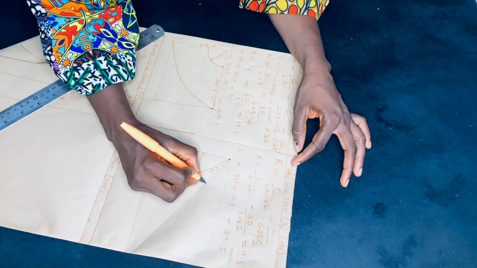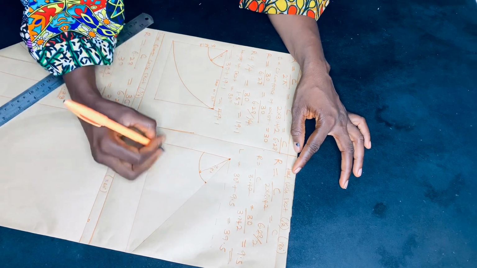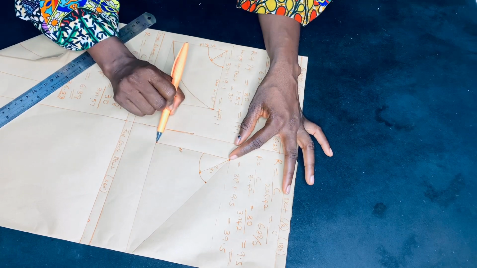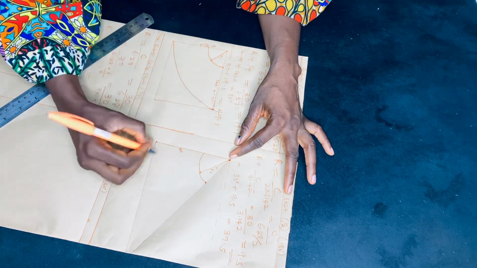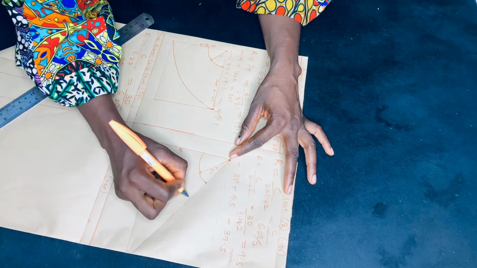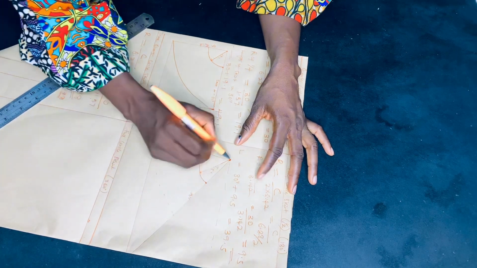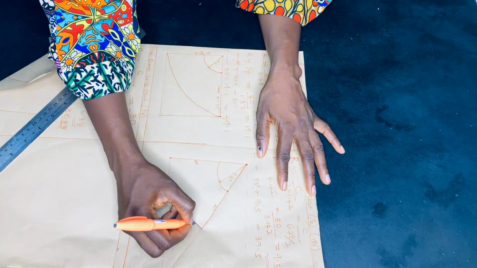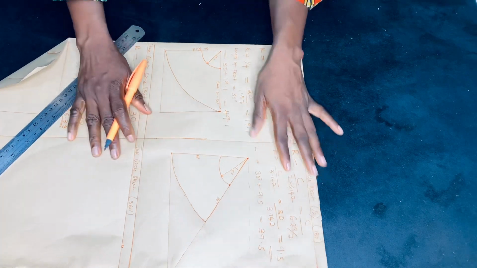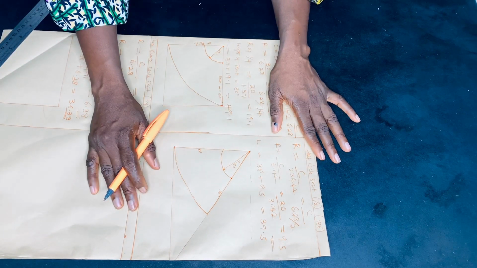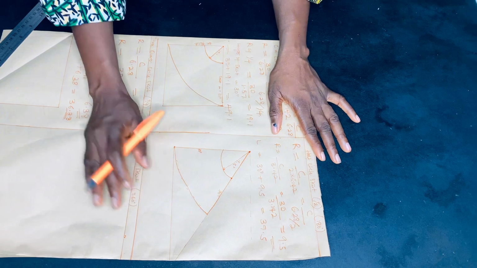So now I'm going to place my tape here and I'm going to measure my 30 inches. So this is 30 inches. So now I'm going to go back, place my tape here, confirm this measurement. And as I place my tape here, I'm going to keep moving till I have another 30 inches here. And then this is my skirt. So this is my half circle skirt. Okay, I hope you're following.